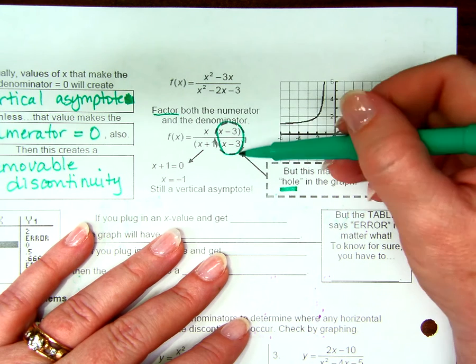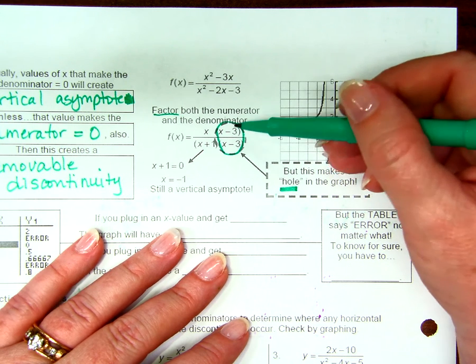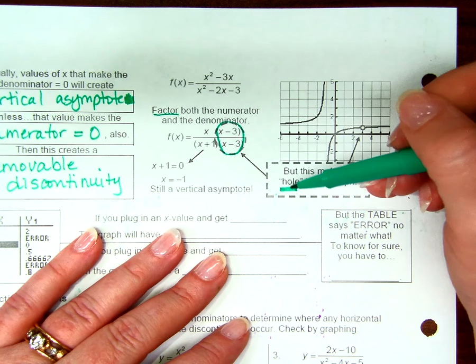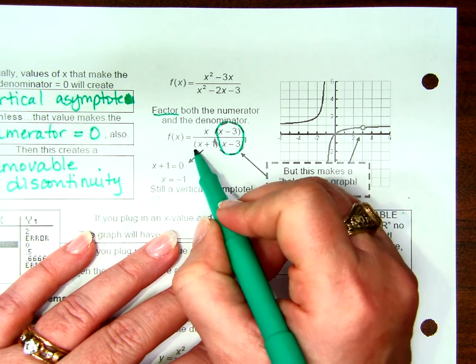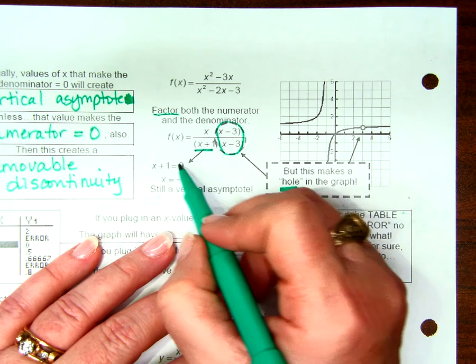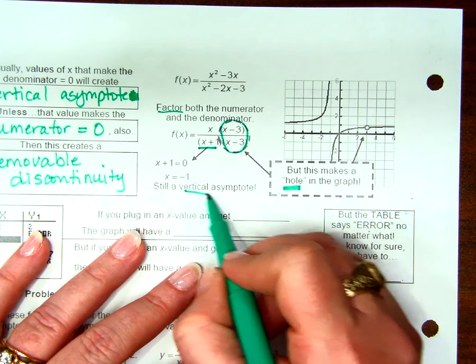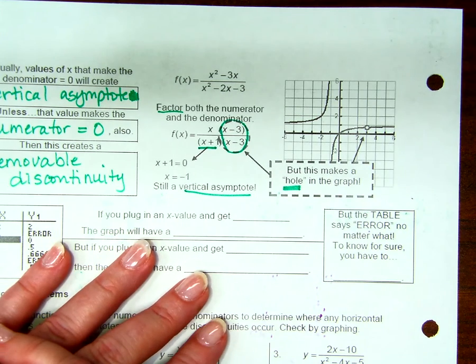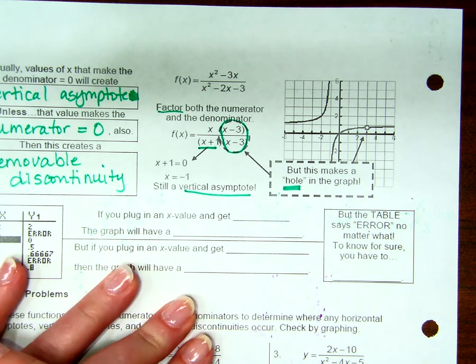So you have to factor it and look, do they have a common factor in the numerator and denominator? If they do, that's a removable discontinuity. That's a hole. If you have a factor in the denominator that doesn't have a matching factor in the numerator, that's still just exactly the same thing that we did yesterday. That's still a vertical asymptote. Does that make sense? Well, if it doesn't now, it will in a minute.